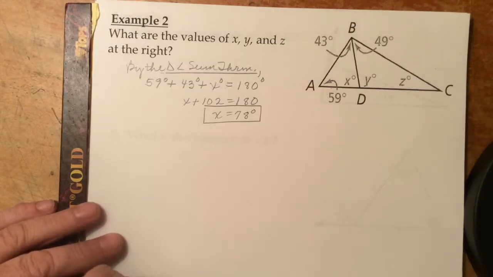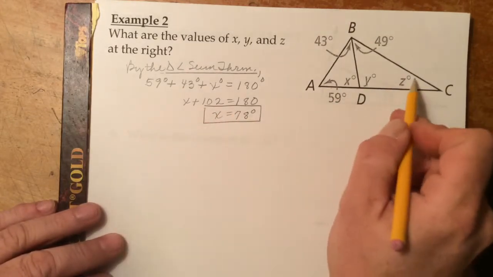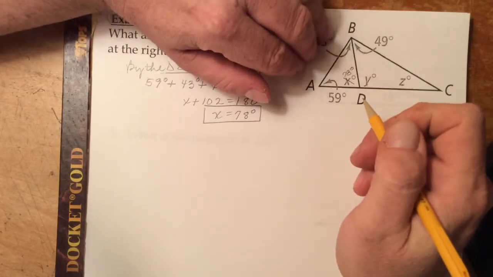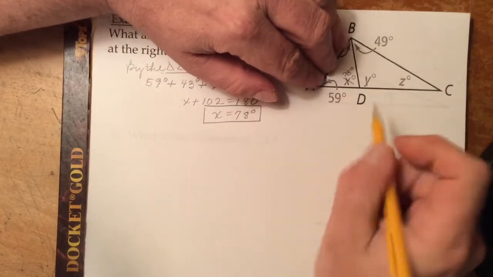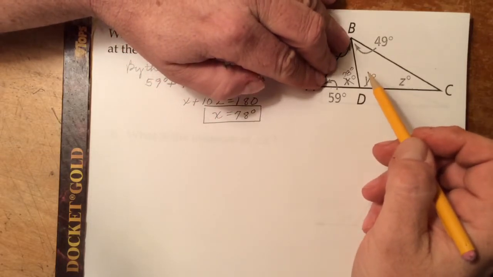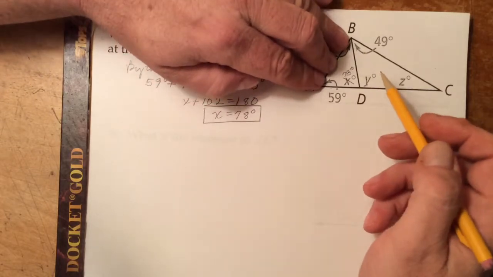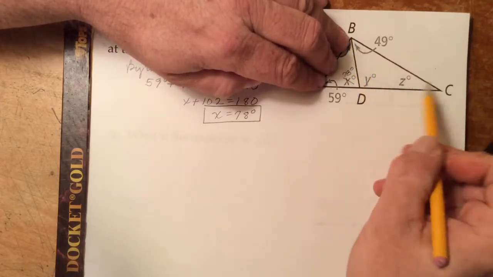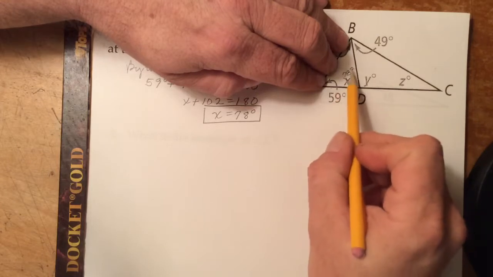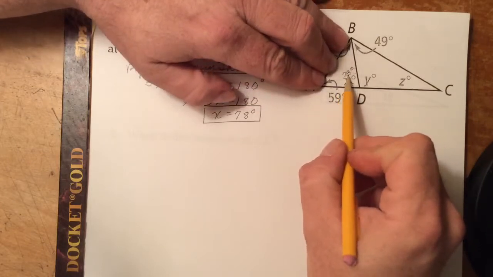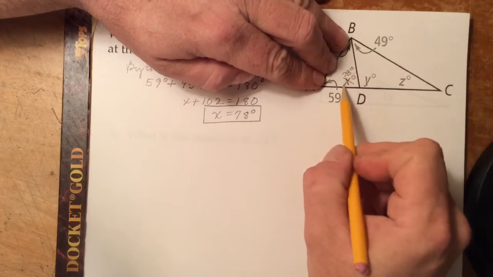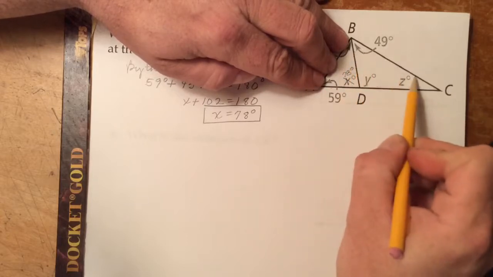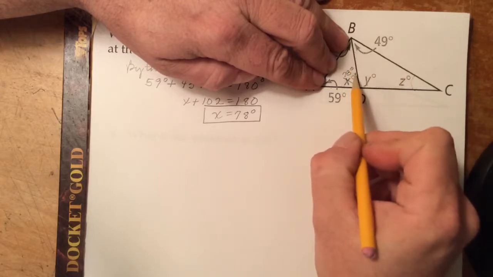Next, I'm going to choose to find z. I could find y, but I'm going to find z. Z right here, notice that this is now 78 degrees. If I cover up line segment AB and AD, notice that we have a setup for the Triangle Exterior Angle Theorem or the Remote Interior Angle Theorem. Those are the same thing. We have this outside angle, triangle BCD. Exterior to it is angle X here, so 78 degrees. And according to the theorem, the exterior angle is equal to the sum of the two remote interior angles, which would be 49 degrees and Z degrees. These are the two angles furthest away from this one.